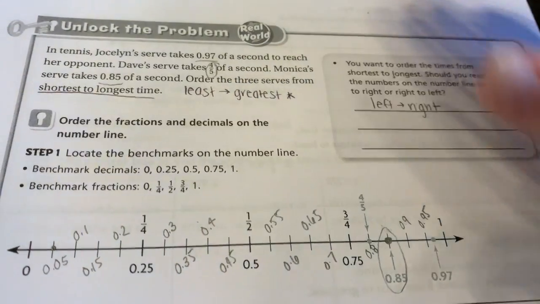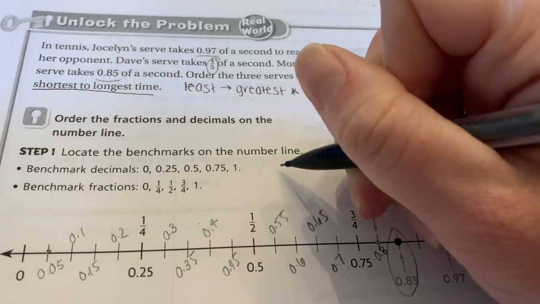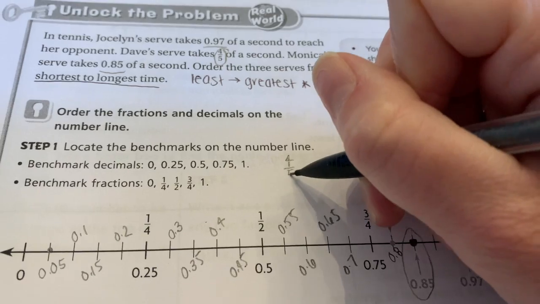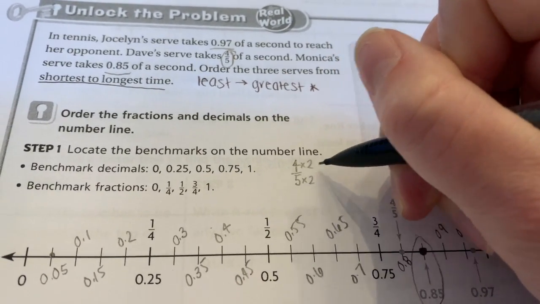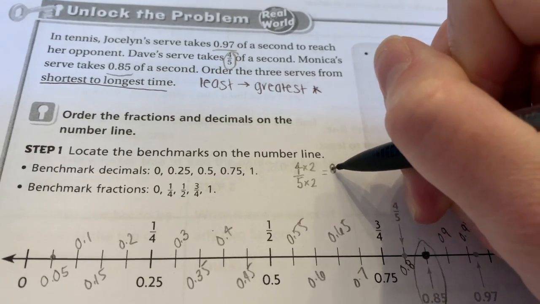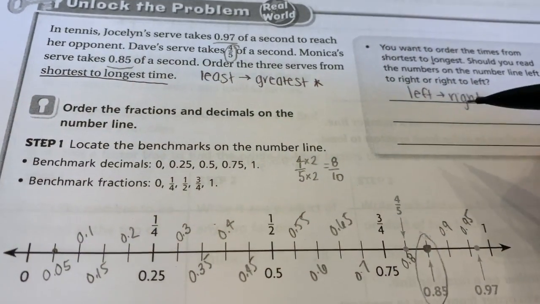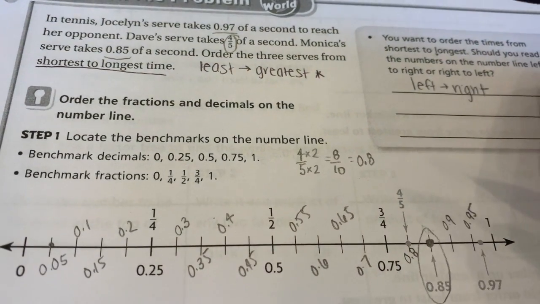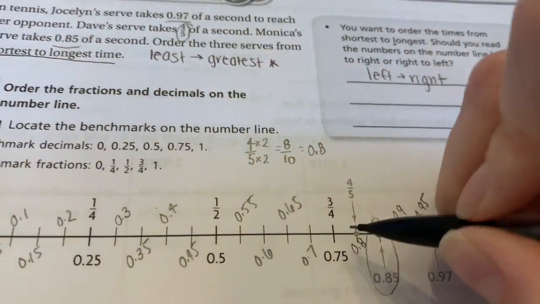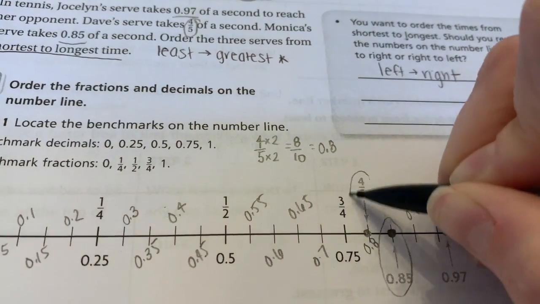And then 4/5 of a second, remember, what we want to do is convert it so that it has a 10 at the bottom. We want to see where the tenths are. So this is 8 tenths, right? So that's the same as 0.8, right? So that's here.